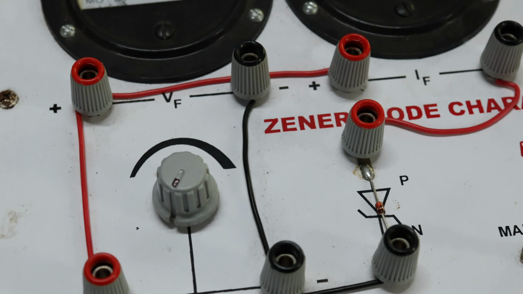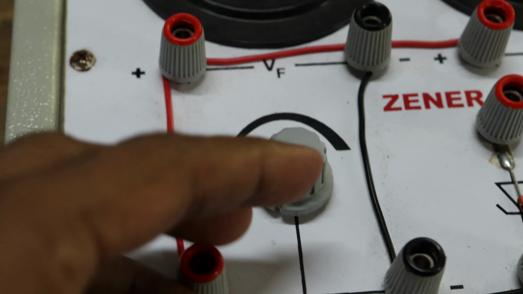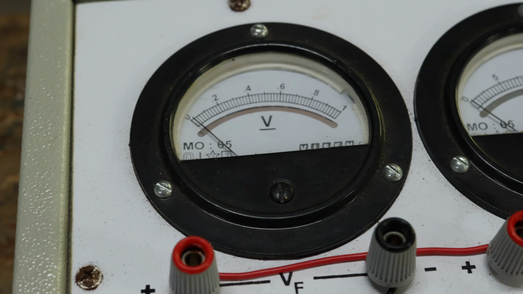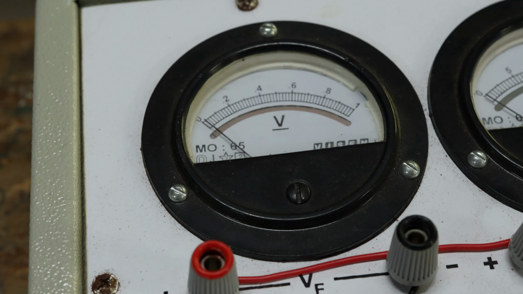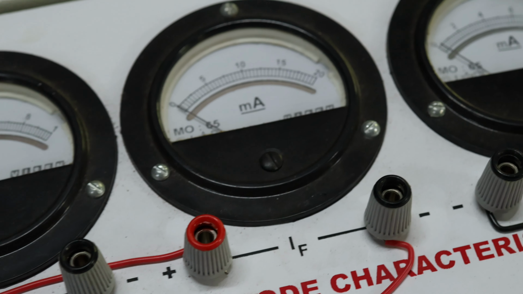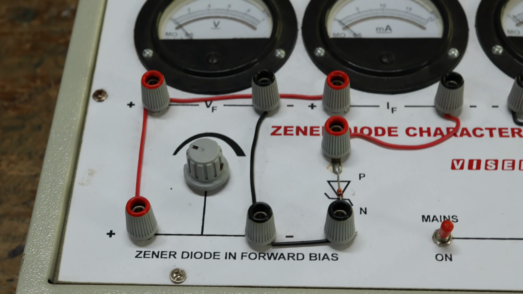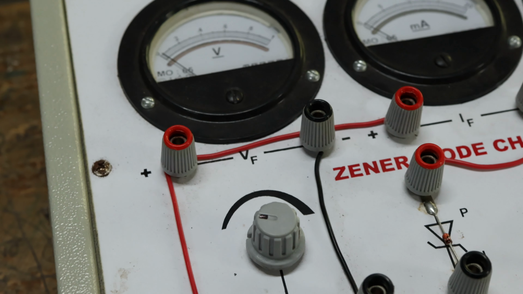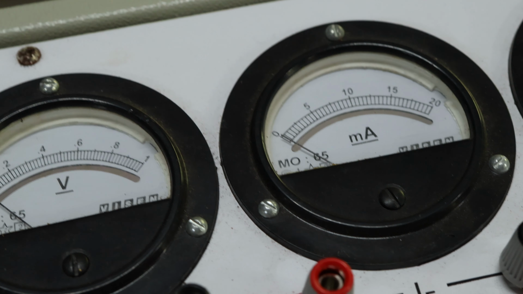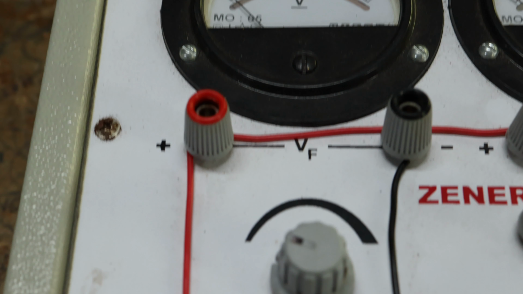To change the voltage between the junctions of this diode, we can adjust this knob. There is a voltmeter to measure the voltage between the junction, and to measure the forward current we have a milliammeter. To study the forward bias characteristics, first we have to change the voltage values and note down the corresponding forward current value. So let's start with 0.